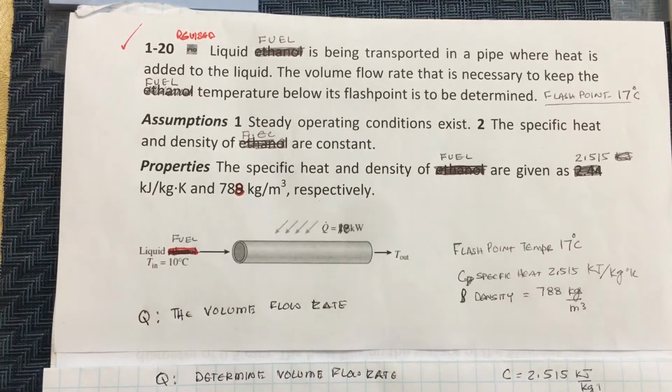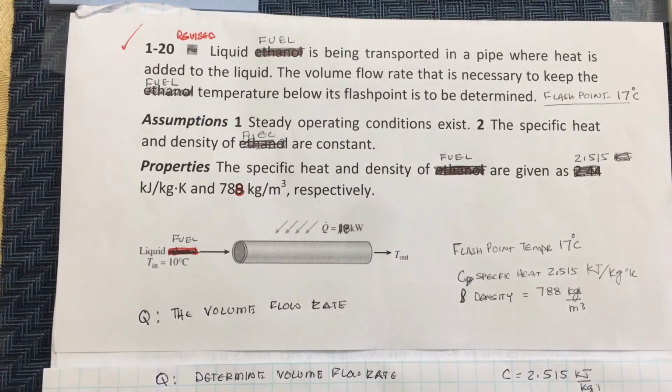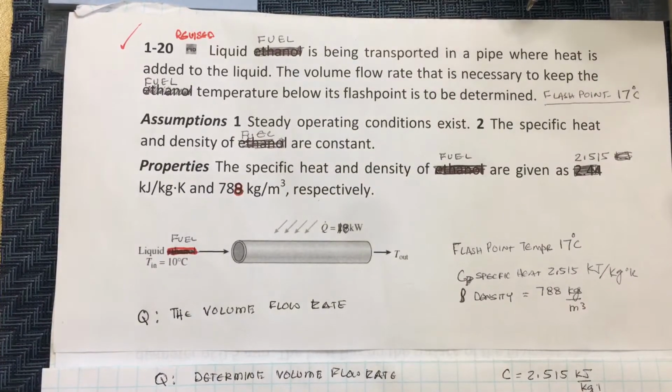Hello everyone. In this video, I'm going to solve problem number 1.20 revised from chapter 1 from your book. The statement of the problem is: liquid fuel is being transported in a pipe.